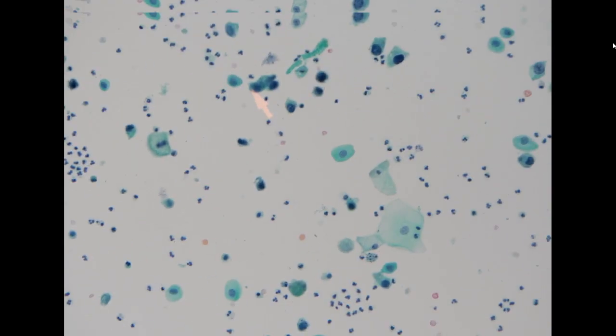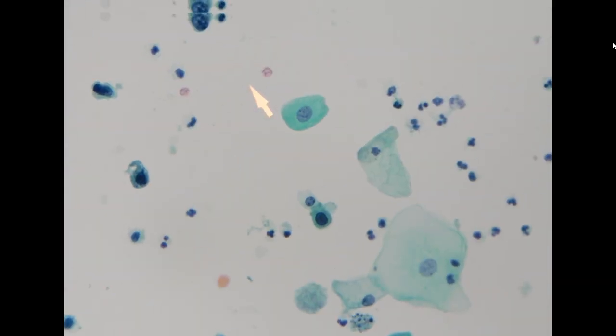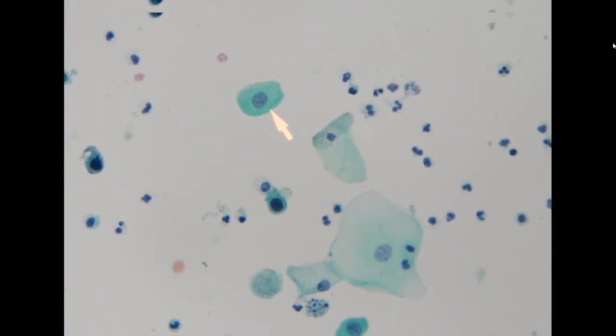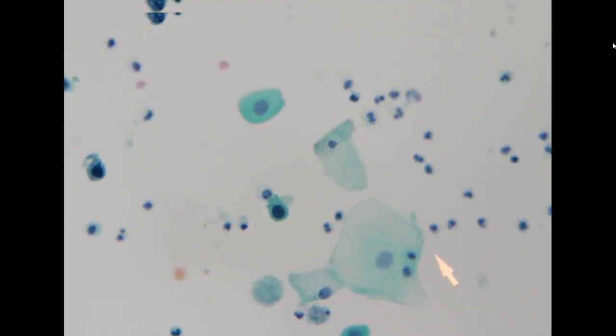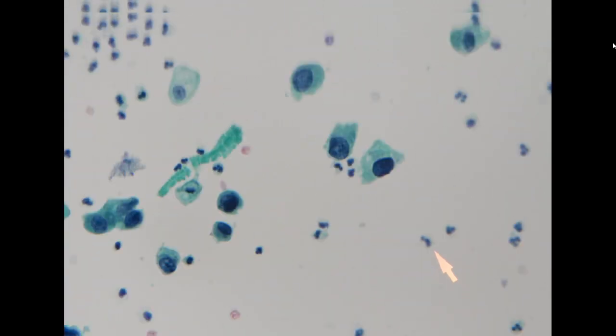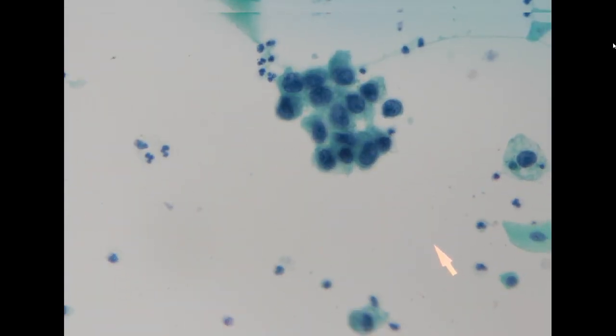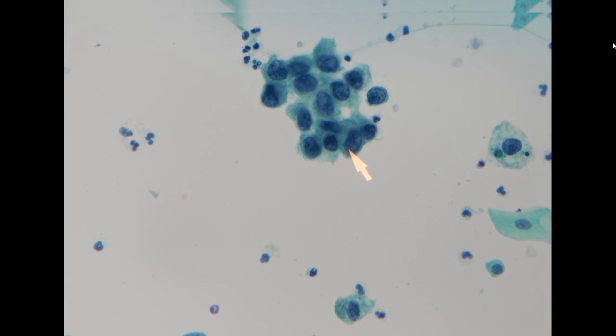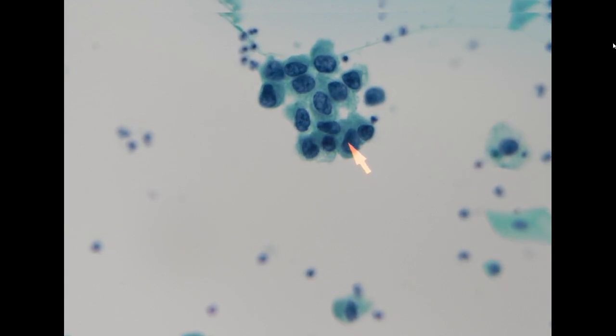Again, let's take a look first at the benign-looking intermediate urothelial cells. So these are intermediate cells. The bigger cells are likely to be the umbrella cells. And then we start to see the cells with increased NC ratio and more coarse chromatin and a hyperchromatic chromatin pattern.